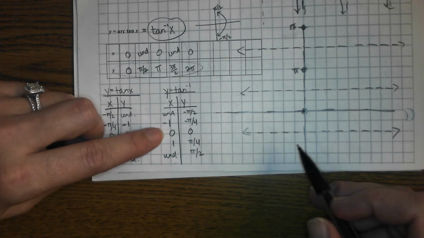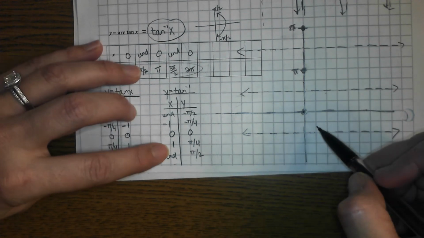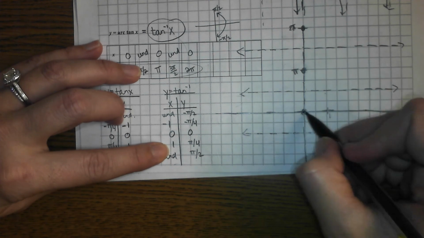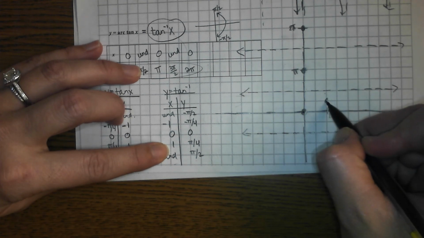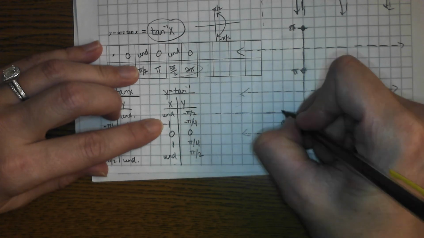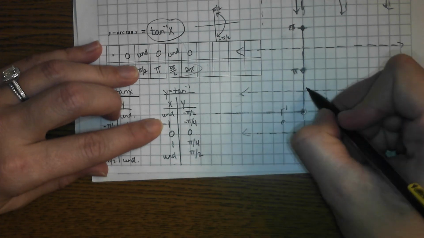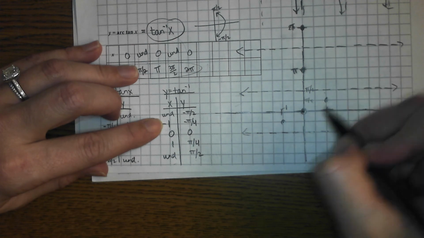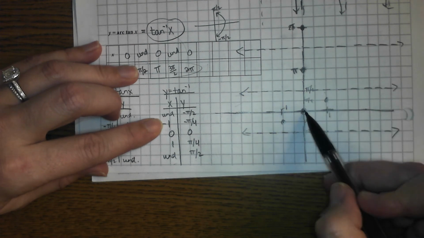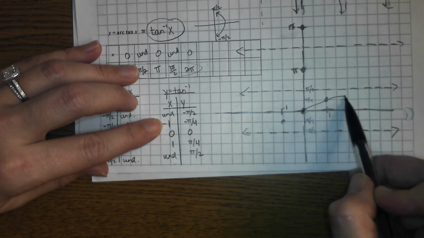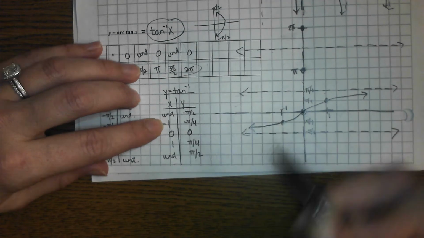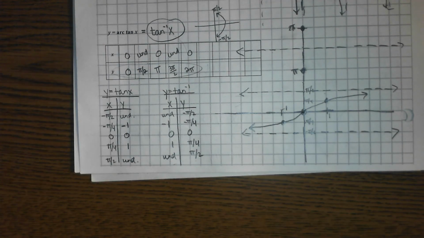And I have a point at 1, pi over 4, and negative 1, negative pi over 4. That's pi over 2. That's pi over 4. So what you'll get there, and it's really just a reflected version of the tangent graph, is a sideways tangent graph.